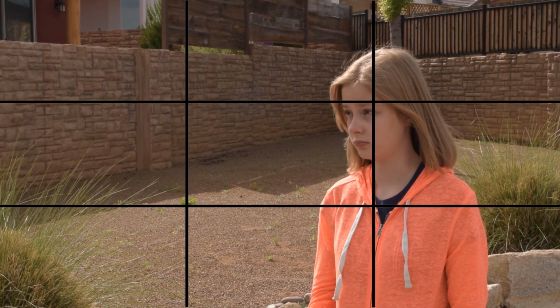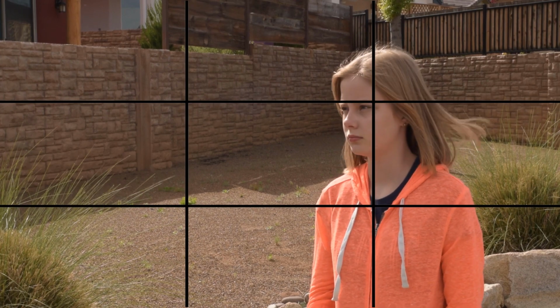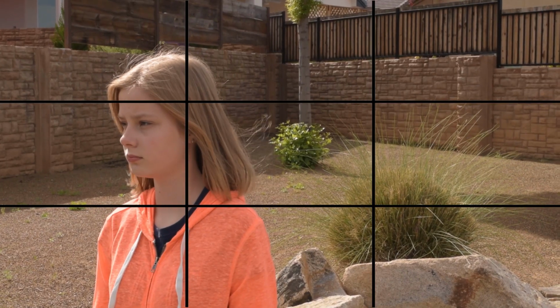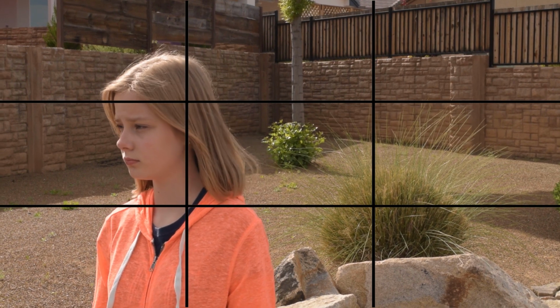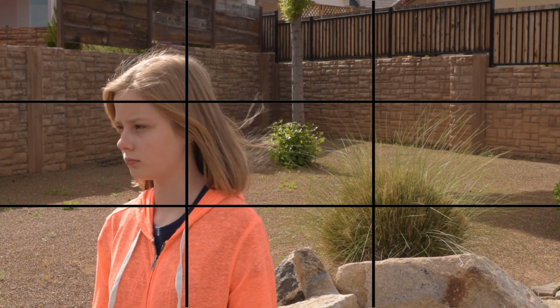frame. If I reframe the shot so my actor is on the left vertical line but remains looking the same way, it starts to feel like the subject is trapped. You can do this sometimes, but normally I wouldn't recommend it unless you really know what you're doing.